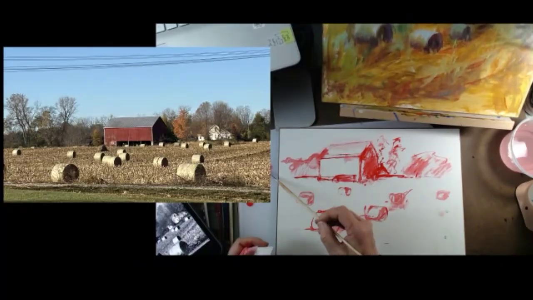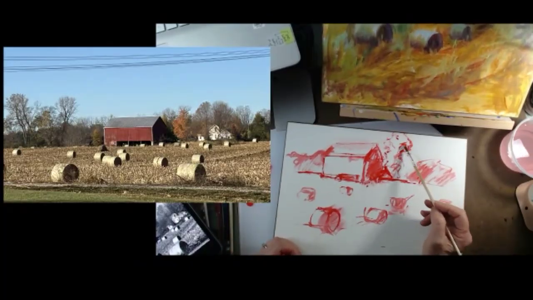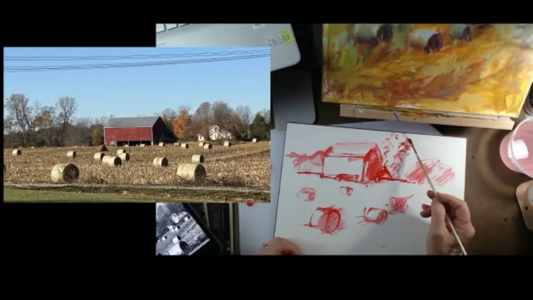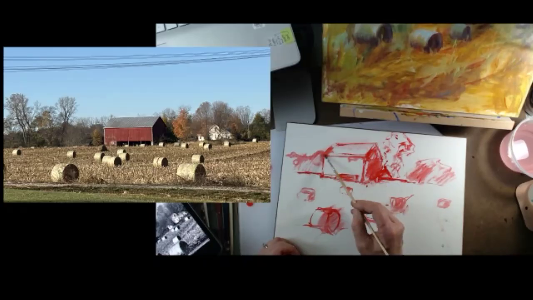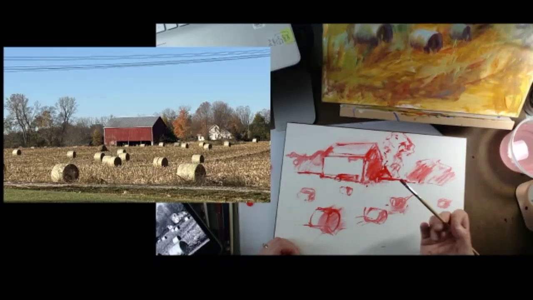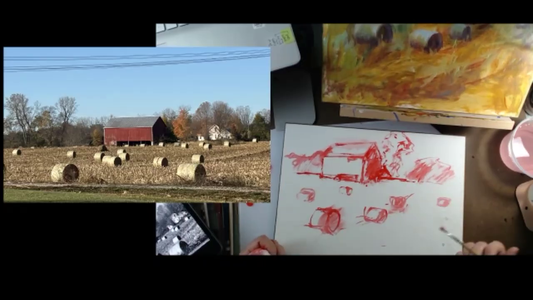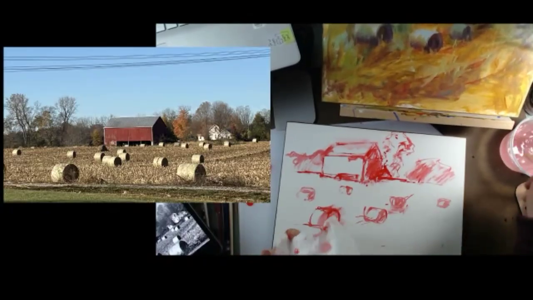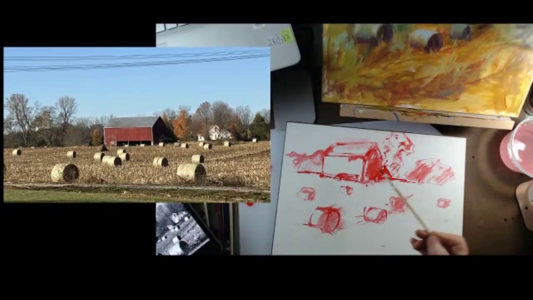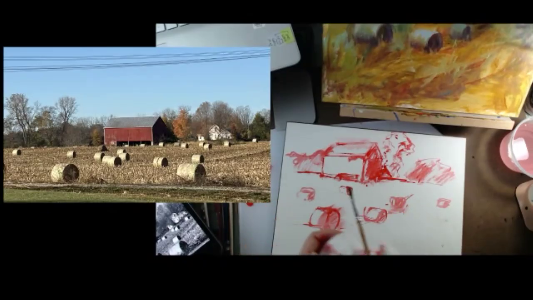If I wanted to get really crazy, I could actually take the trees off the canvas. You can break the tree off and that gives it, it breaks up the sky. If you traced it, then go ahead and pick a color and just outline it with paint real quick.